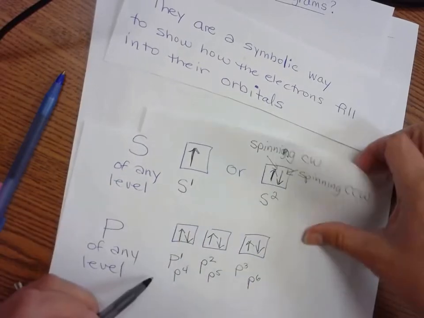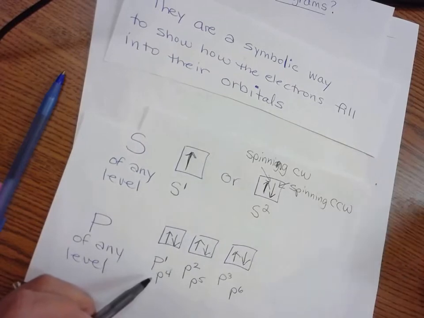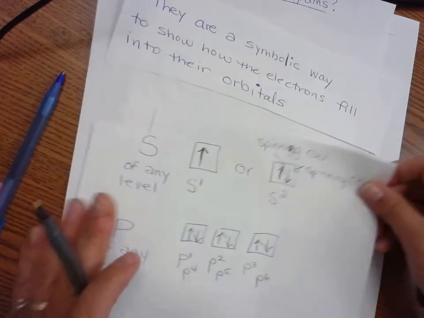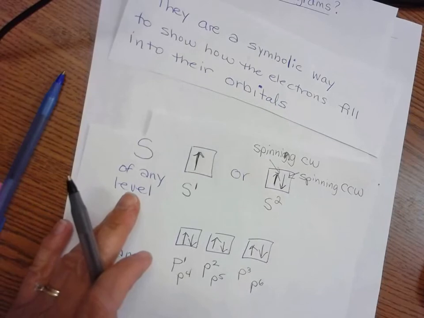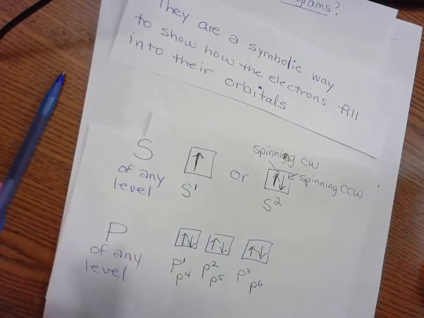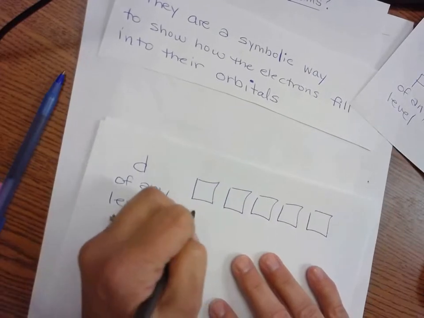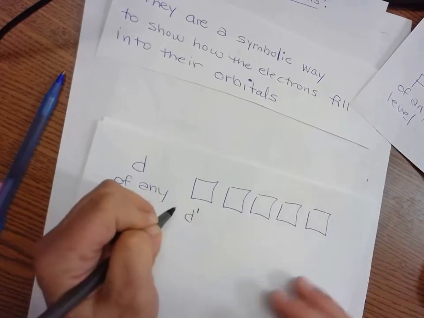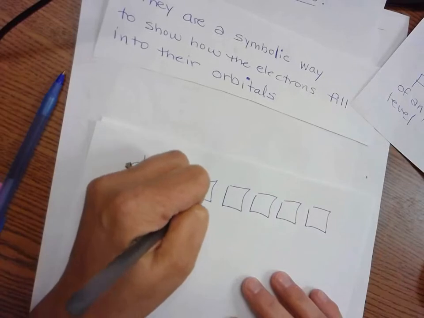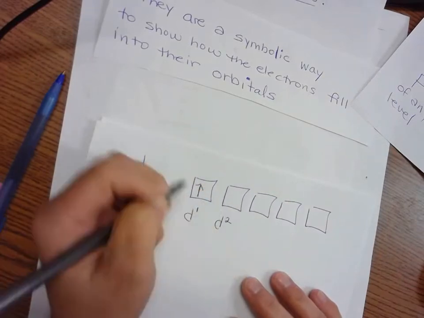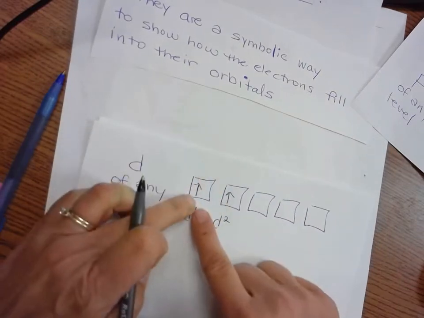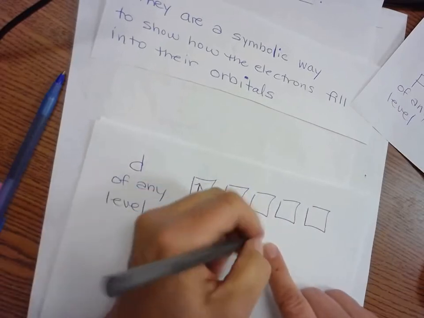And it's very similar with the d orbitals, the d sublevel. And let me show that too. Okay, when you do a d1, that would be like scandium, for instance. You're going to do the arrow going up. When you're d2, like titanium, you're going to have the d1 here and the second one here.